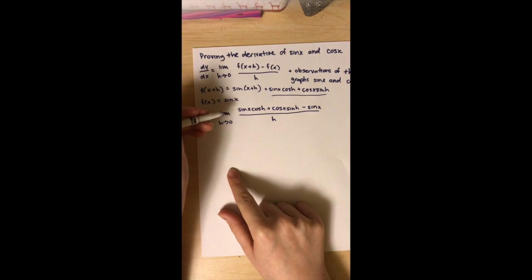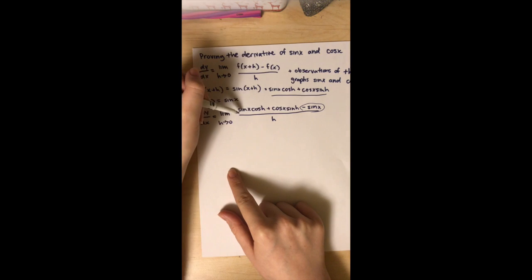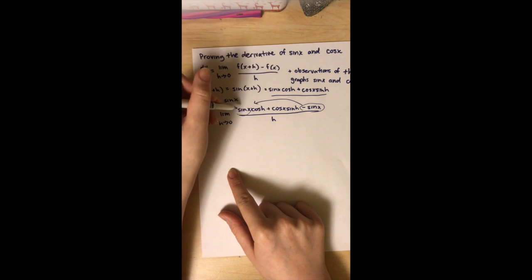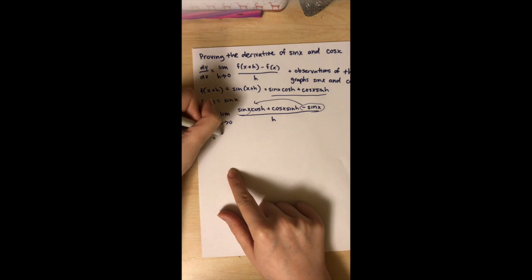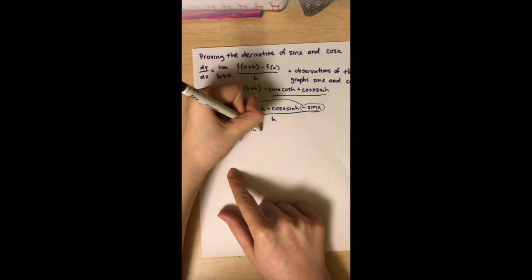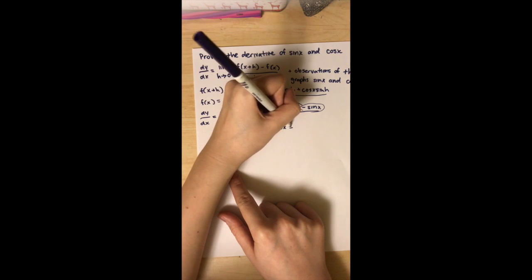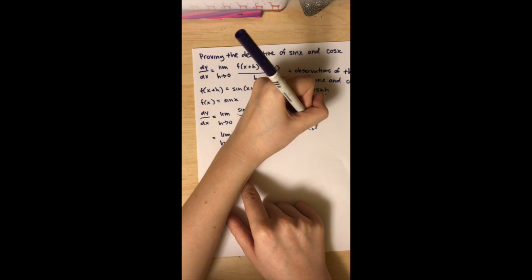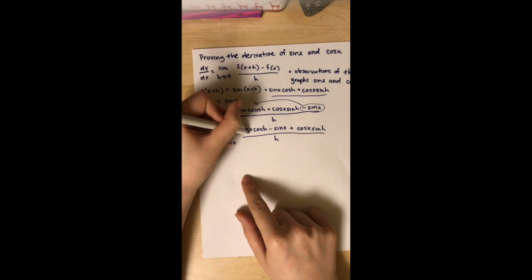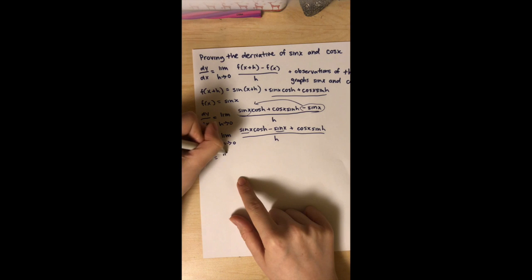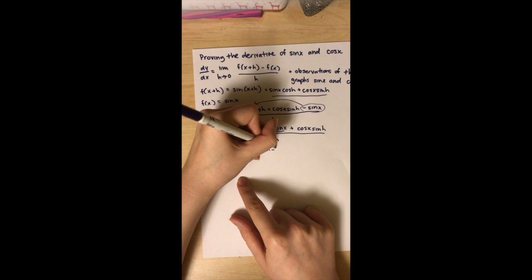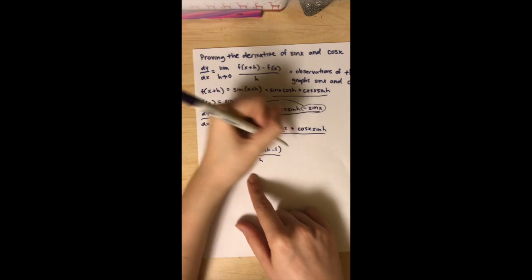Now we're going to try and pair up some similar pieces here, namely the sine x's. So I'm just going to move the sine x over in between the sine x cos h and the cos x sine h. So sine x cos h minus sine x plus cos x sine h, all over h. And now we can common factor out a sine x. Sine x times cos h minus 1, all over h.